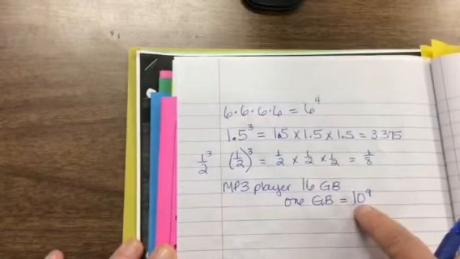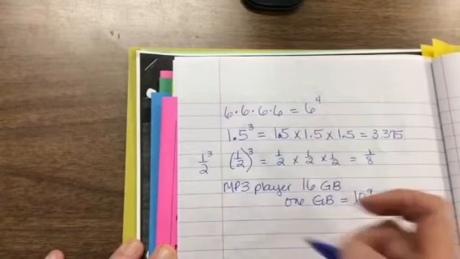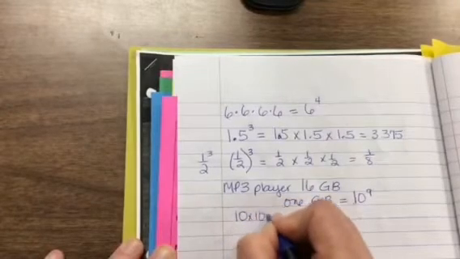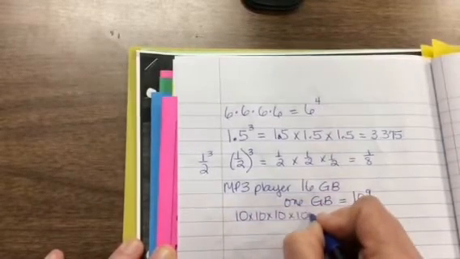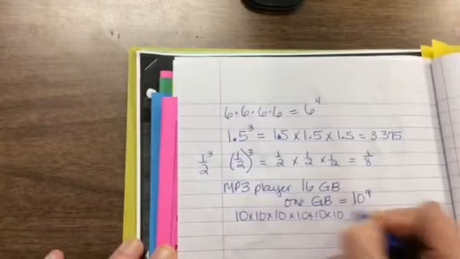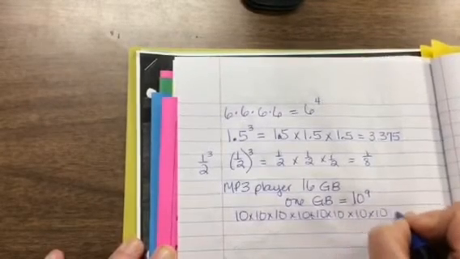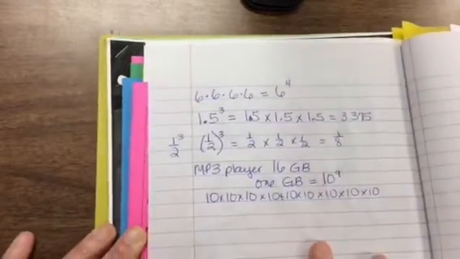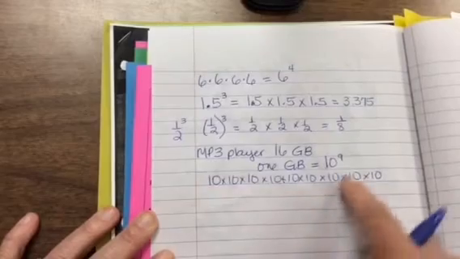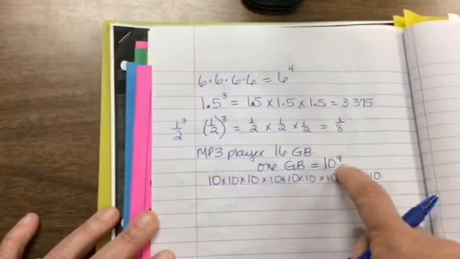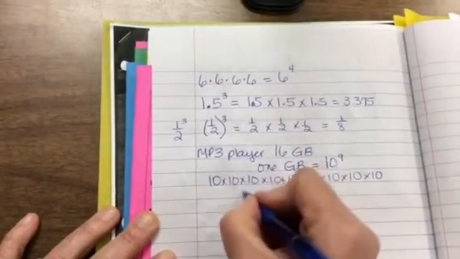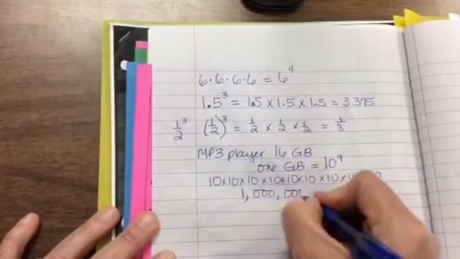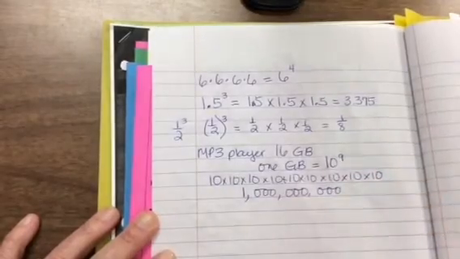That means 10 is used as a factor 9 times, so that would be 10 times 10 times 10 times 10 times 10 times 10 times 10 times 10 times 10. And the cool thing about tens is that 10 to the 9th means a 1 followed by 9 zeros. So if you were to multiply this, it would be a 1 followed by 9 zeros. 1, 2, 3, 4, 5, 6, 7, 8, 9.